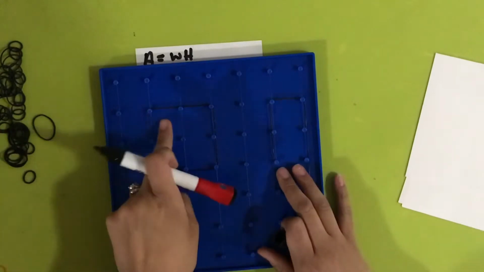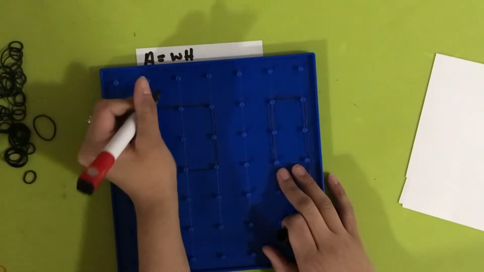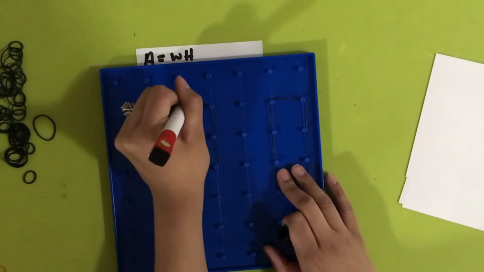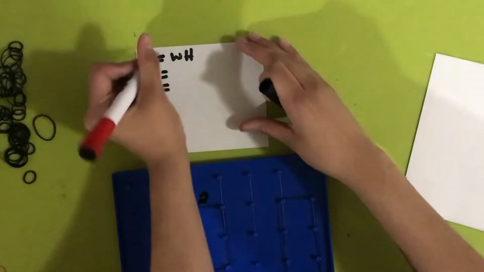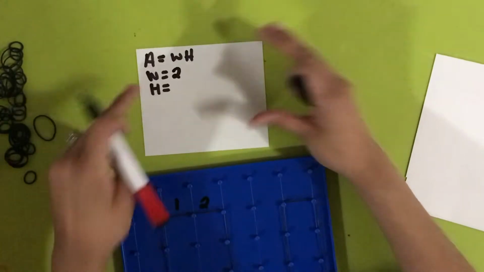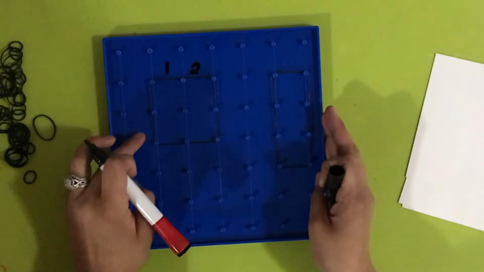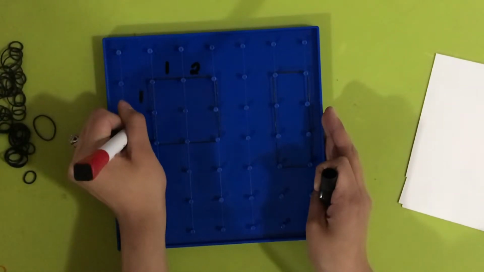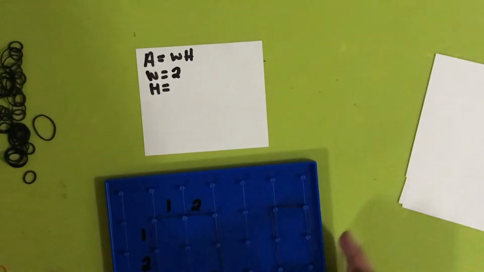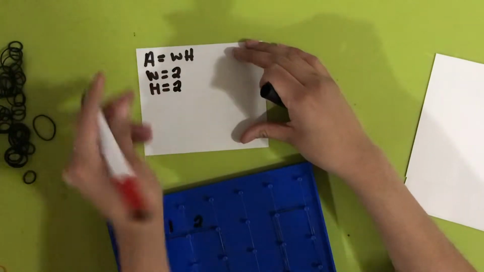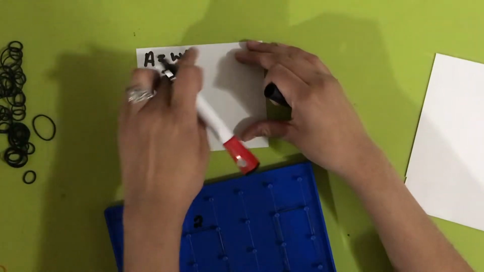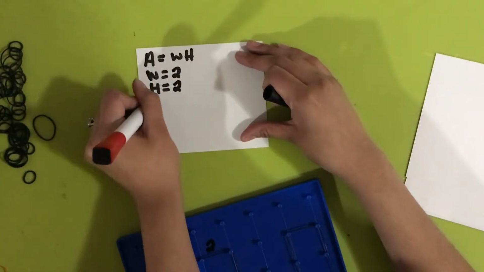So counting the width, we'll count spaces across. We have 1, 2. And for the height, we'll count the spaces down. 1, 2. Now let's plug these numbers into our formula.